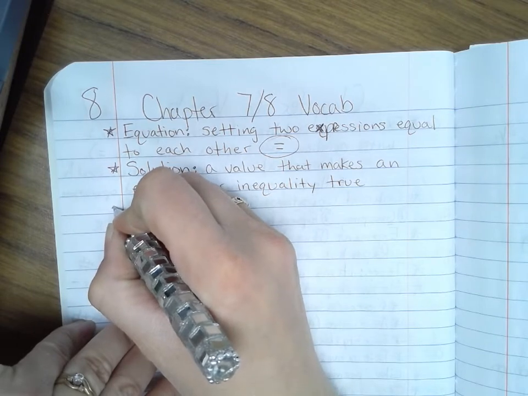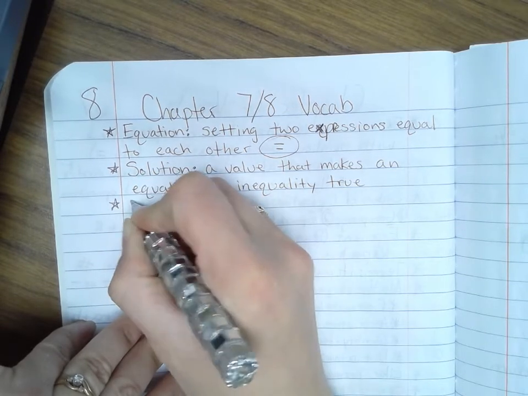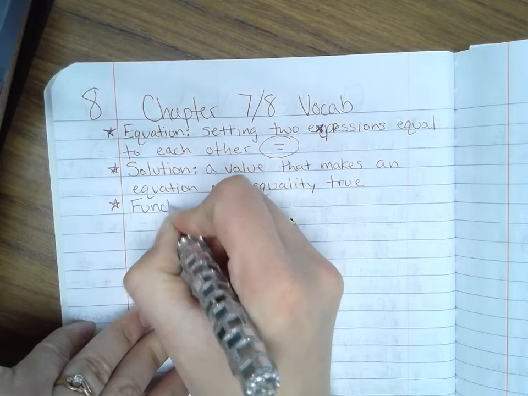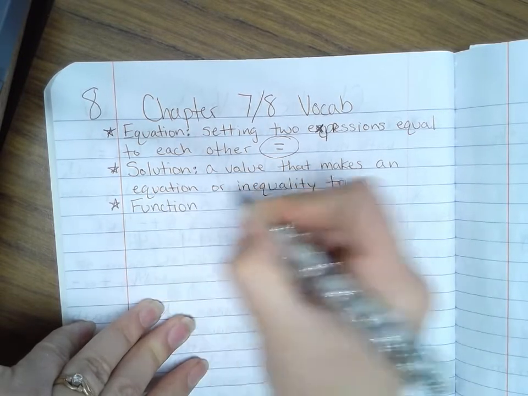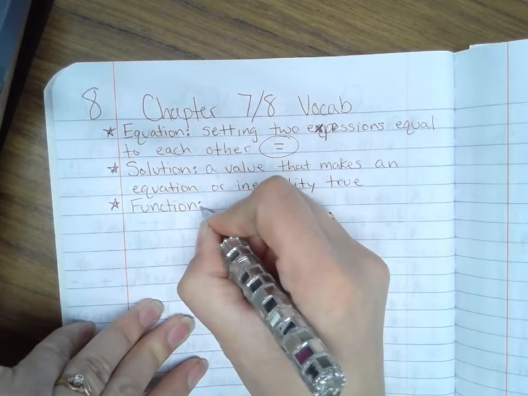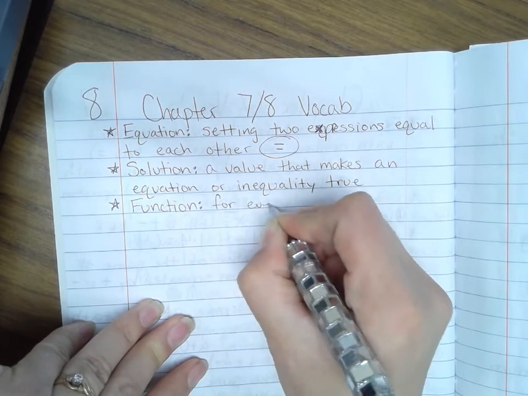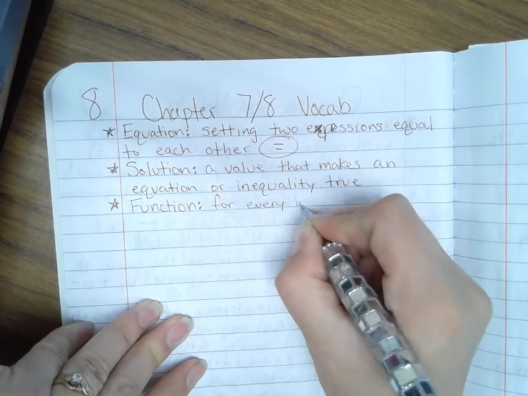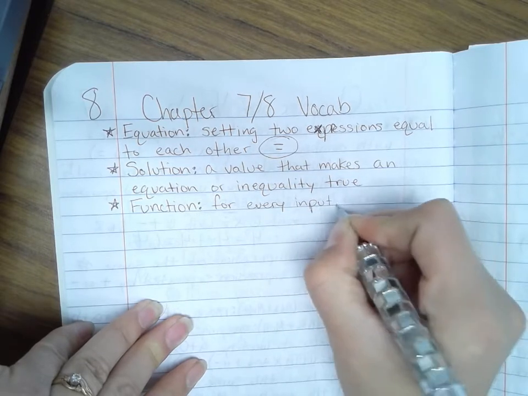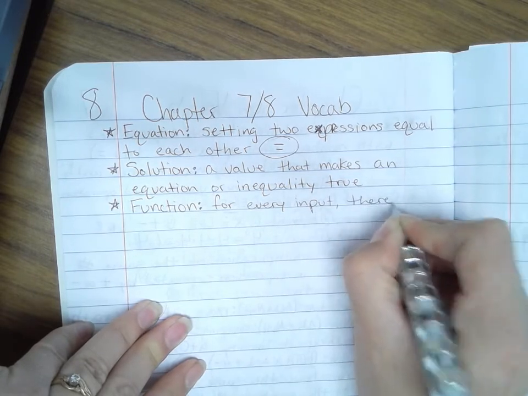Okay, next one I want is a function. A function is for every input there is exactly one output.